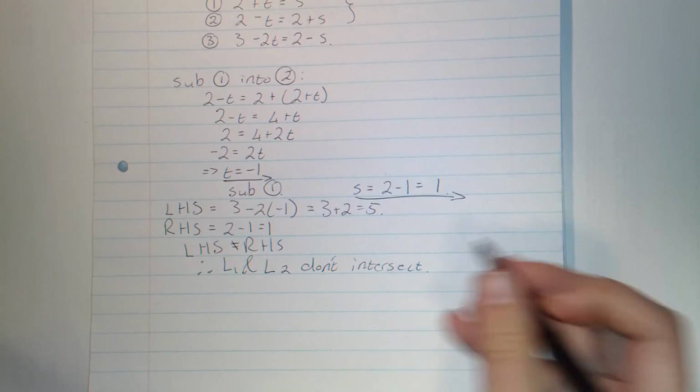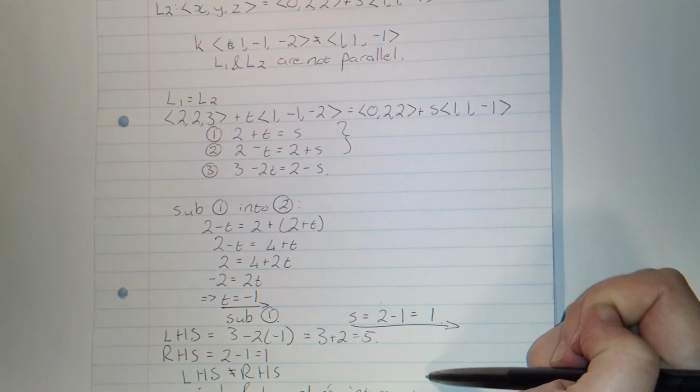Since L1 and L2 are not parallel, and they don't intersect, they must be skew.